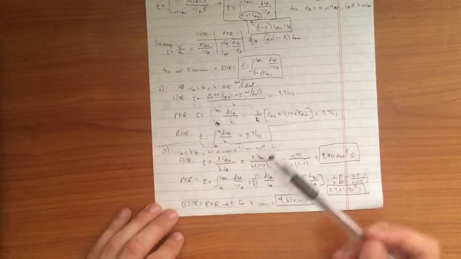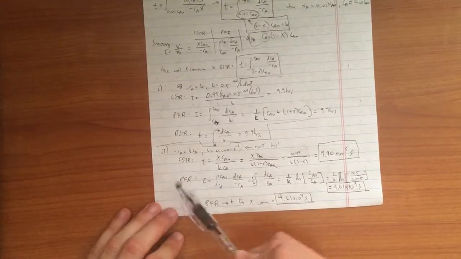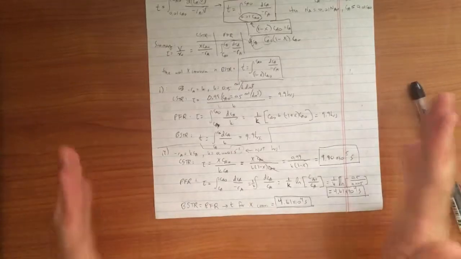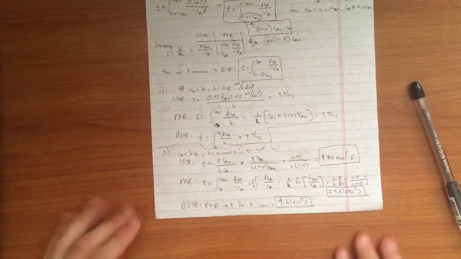What gets interesting, though, is when we look at reactions that are 1st order and 2nd order, so higher order reactions. We begin to see that these 3 reactor types we've just discussed start behaving a little bit differently.